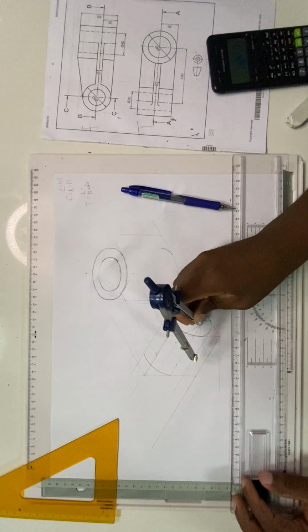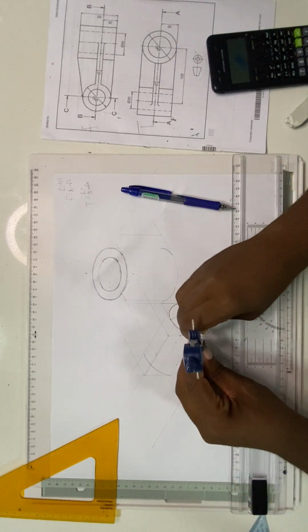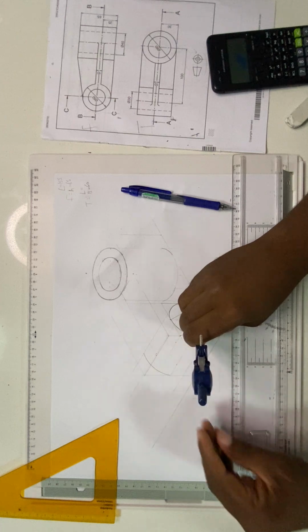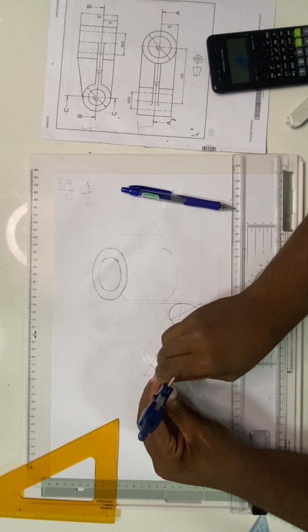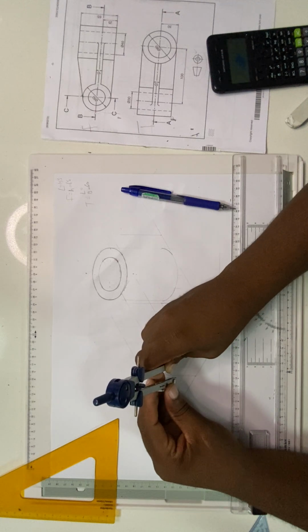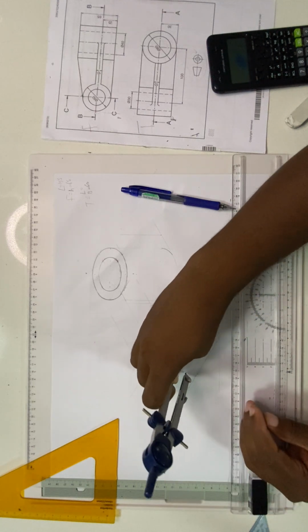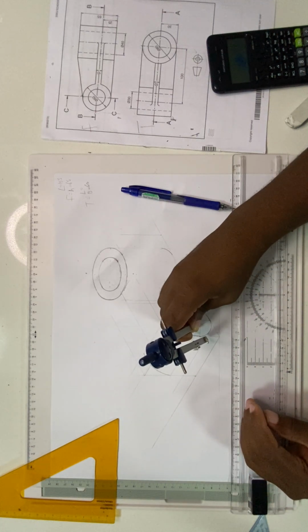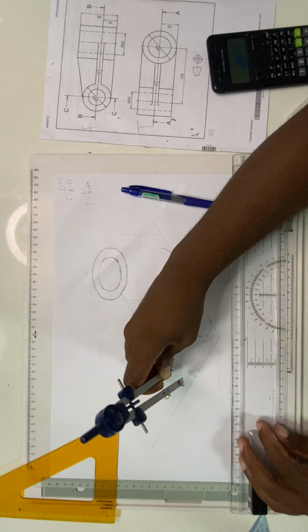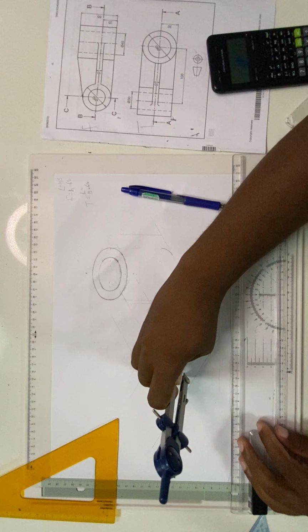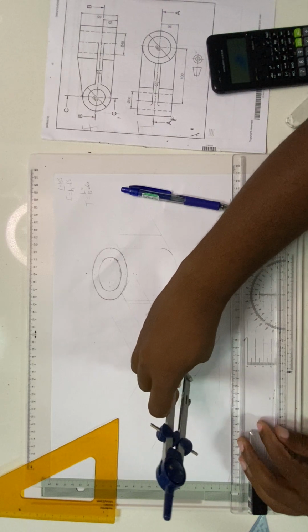Okay, now I'm gonna have to take this one, take the measurement there. I'm gonna take the measurement from here, guys. It must touch this line over here.